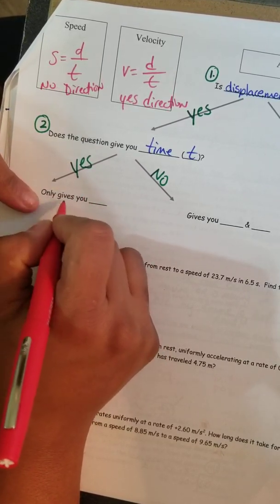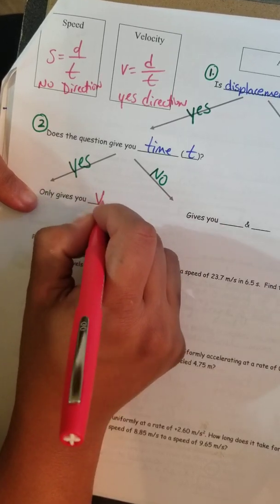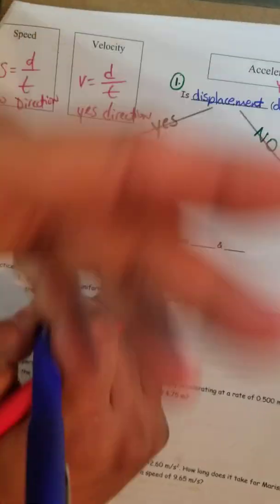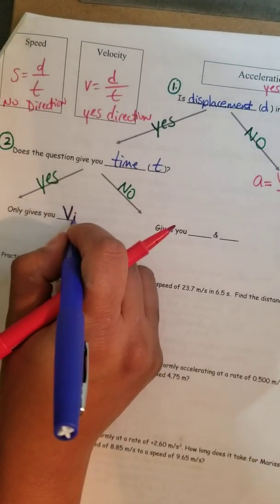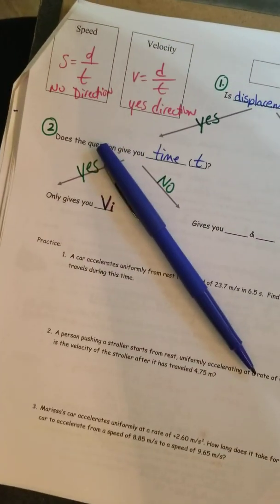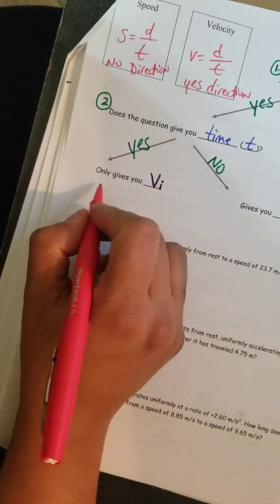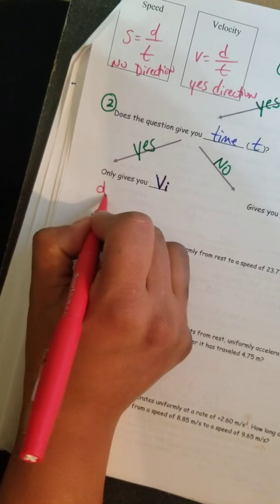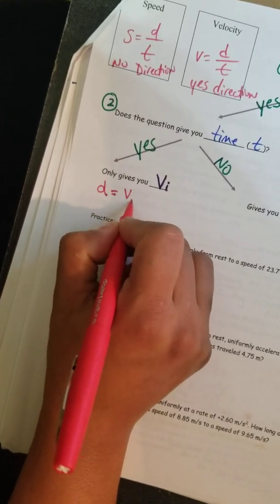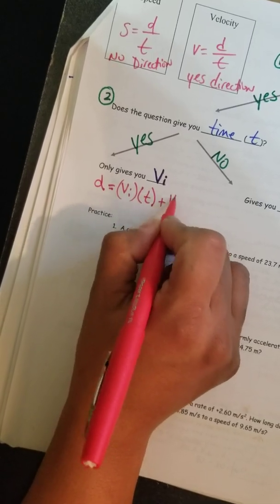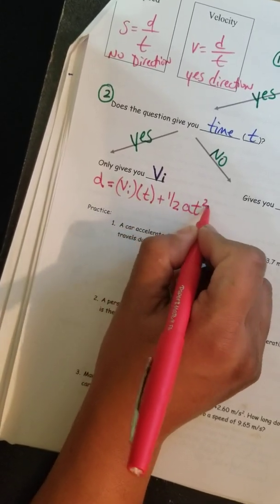then they're only going to give you the V sub I. The V sub I is given to you. And when the V sub I is given to you, then you're going to use this equation right here: D equals V sub I times T plus 1/2 A T squared.